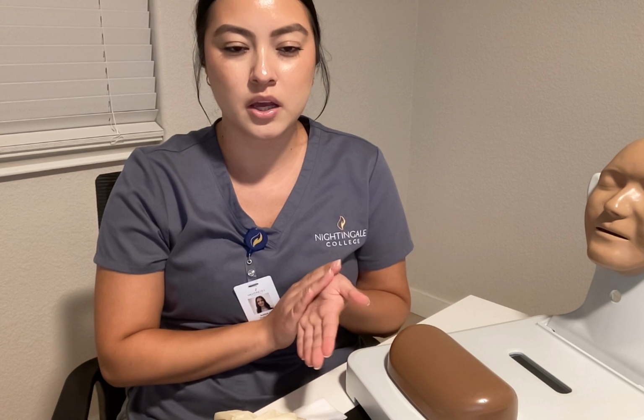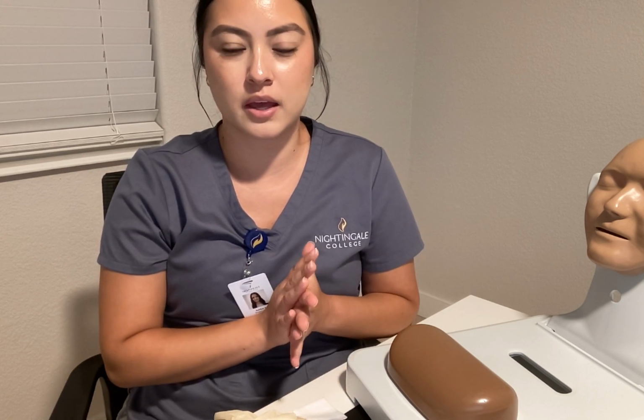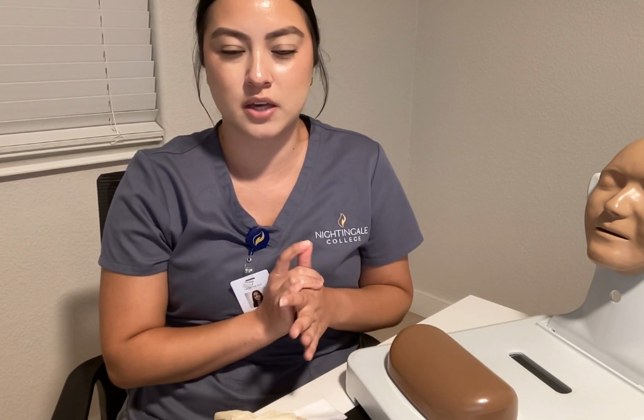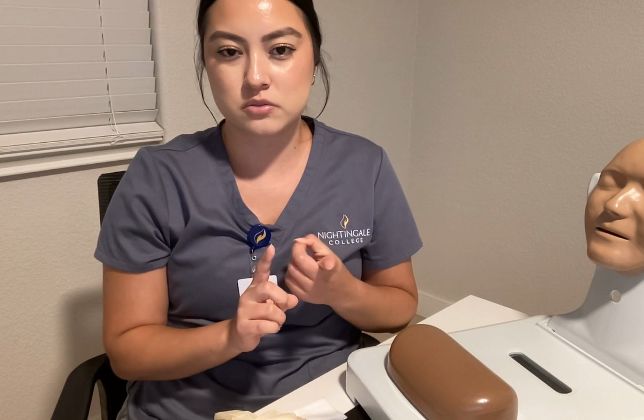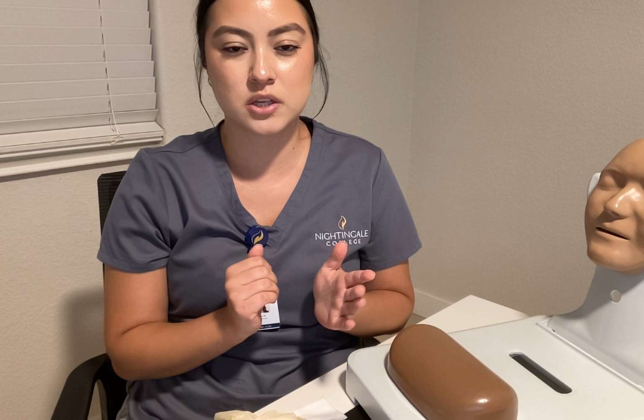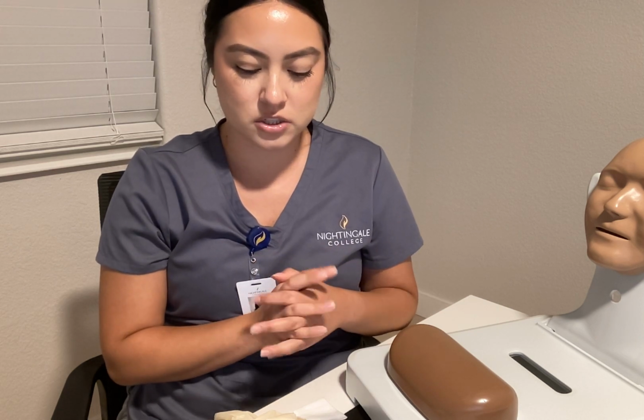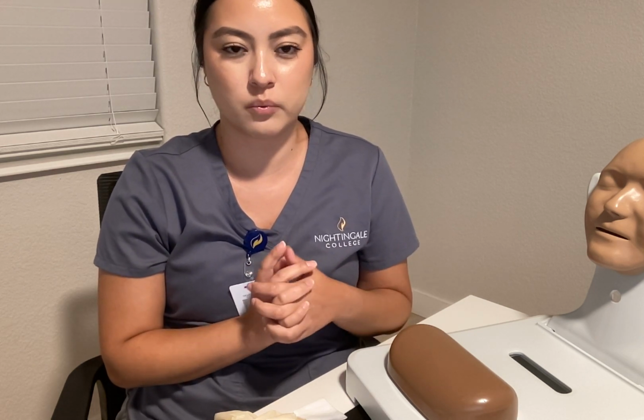Before we get started, we want to go ahead and verify the 6 rights of medication administration, which is right patient, right drug, right route, right dose, right time, and documentation. For today's injection, we're going to be giving heparin, which is 1,000 units subcutaneous, just 1 dose.